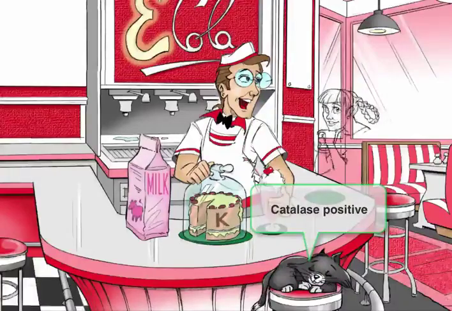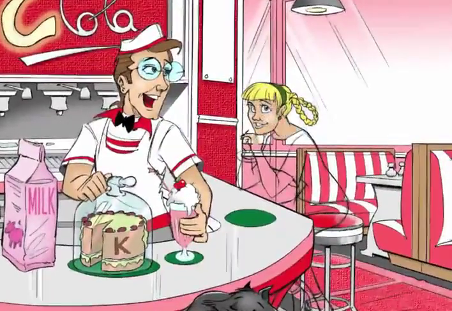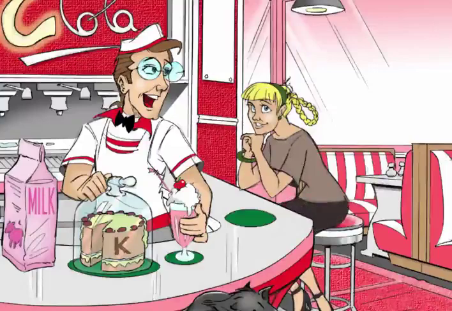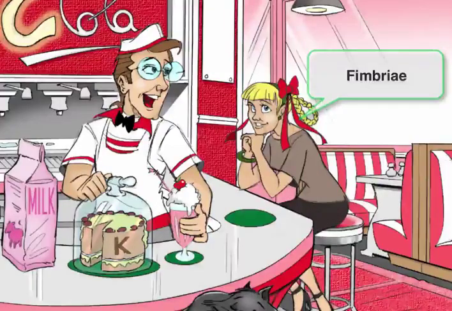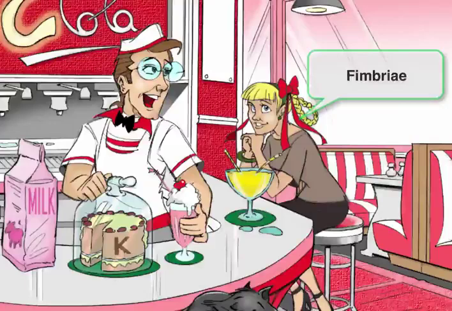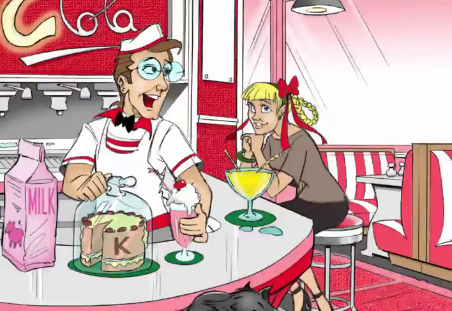E. coli is also catalase positive, so we'll just add our catalase positive cat curled up on this bar stool. The last important virulence factor for E. coli is its fimbriae, which we'll illustrate by drawing a long fimbriae-like bow in our hair. These fimbriae, or pili, are important because they're necessary for the bug to be able to cause a urinary tract infection. Since it causes UTIs, we'll just draw our UTI cup, but this time the cup is somewhat special because E. coli is actually the number one cause of UTIs. In fact, about 80% of UTIs are caused by E. coli, so we'll write a big number 1 on the UTI glass.